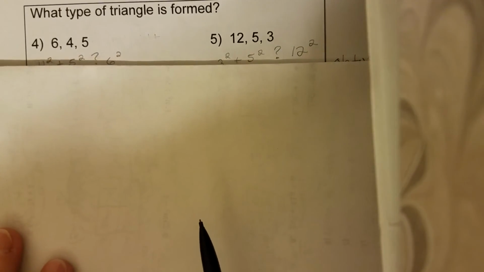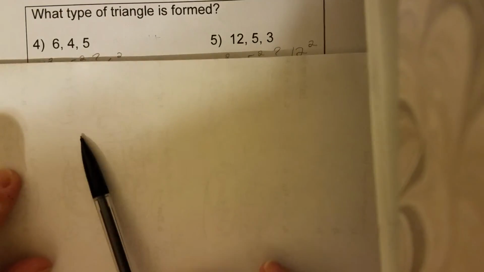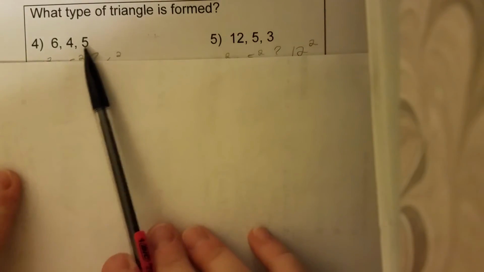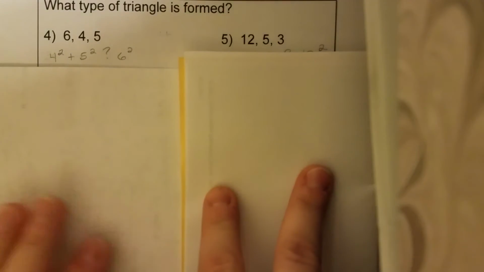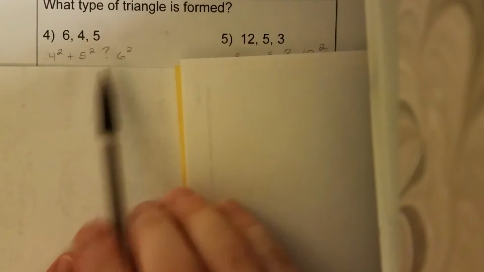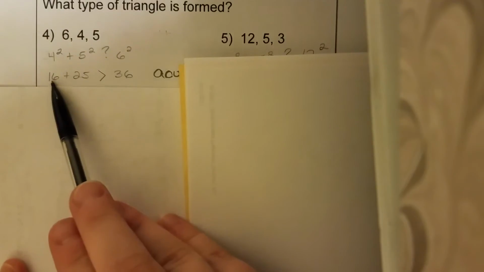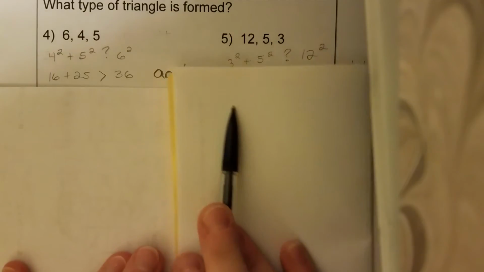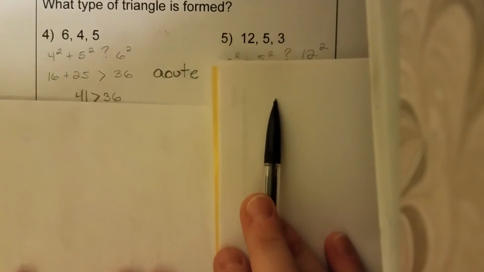Okay, so this asks what kind of triangle is formed. And so this is what they're asking, if it is obtuse, acute, or a right triangle. So obviously 4 and 5 are my smallest sides, so when I plug them in, I'm going to square them and add them together, and then 6 will possibly be my hypotenuse. So let's just simplify. I get 16 plus 25, which of course is bigger than 36, making this triangle acute. And that's it. You just have to classify.